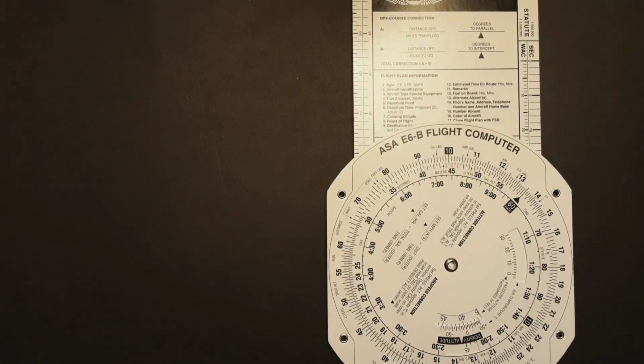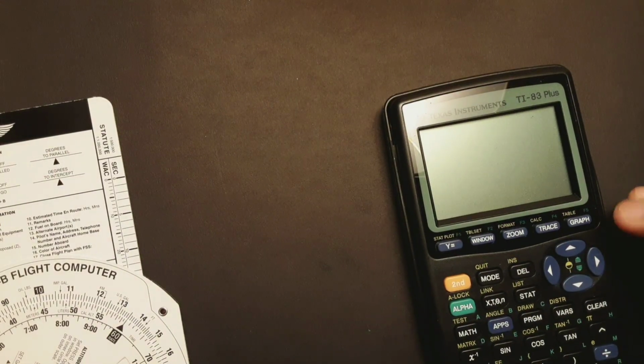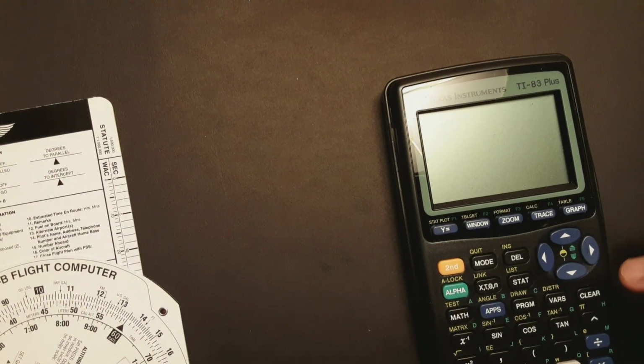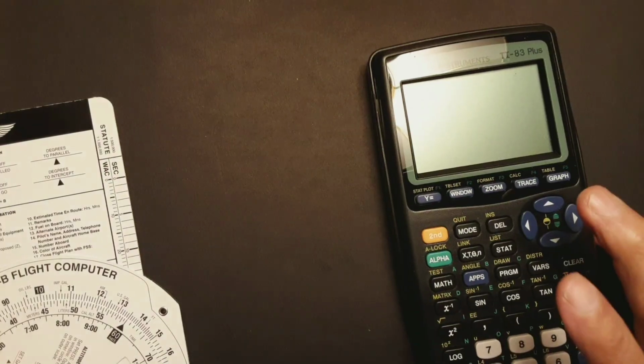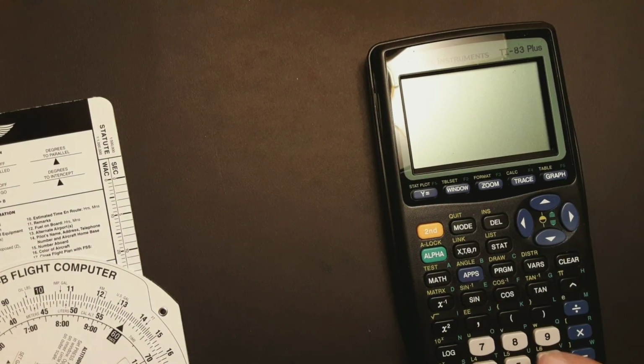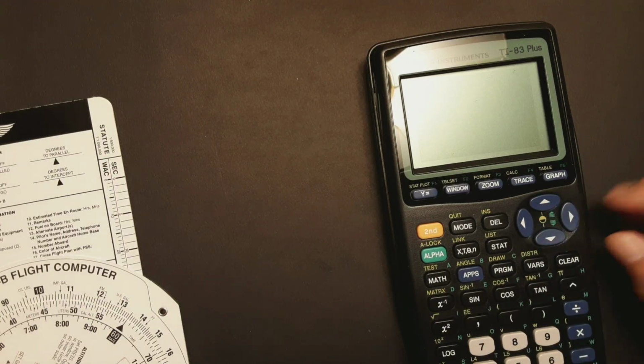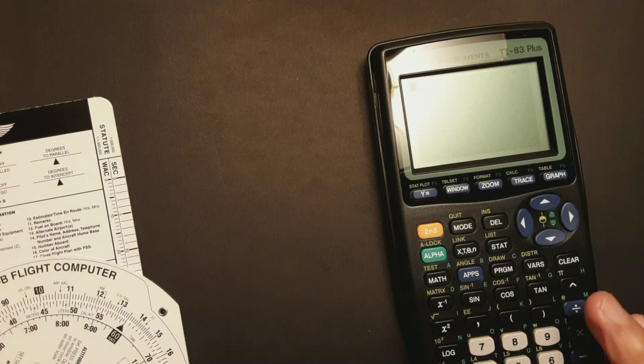I hope you enjoyed this. I wanted to show you something else. I have this calculator. This is a graphic calculator, but we won't graph now. That should be in another video, when I work with this calculator.